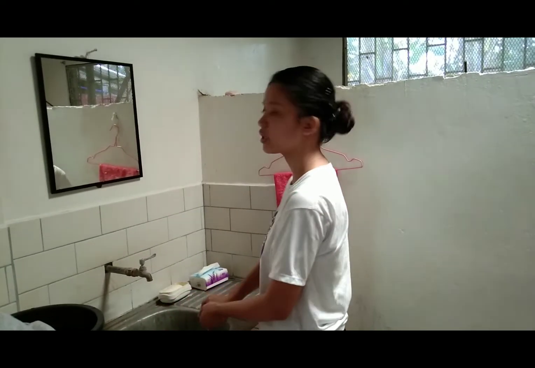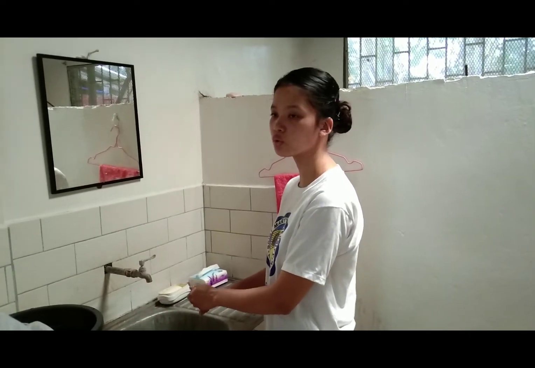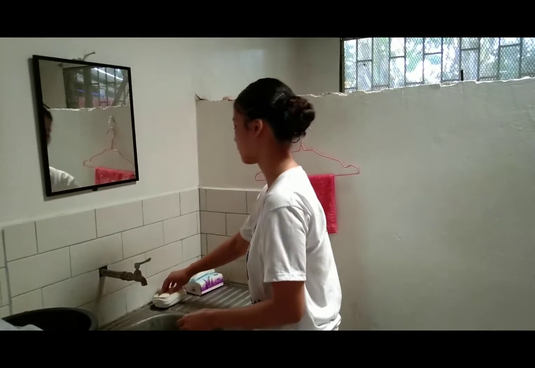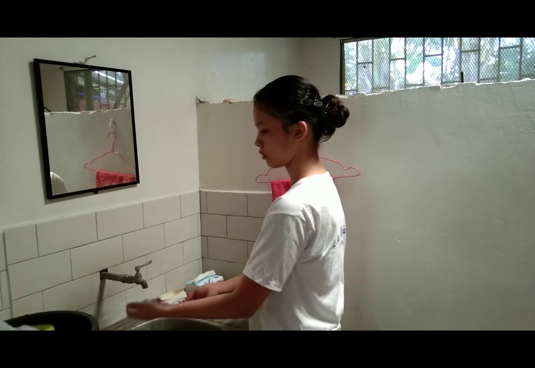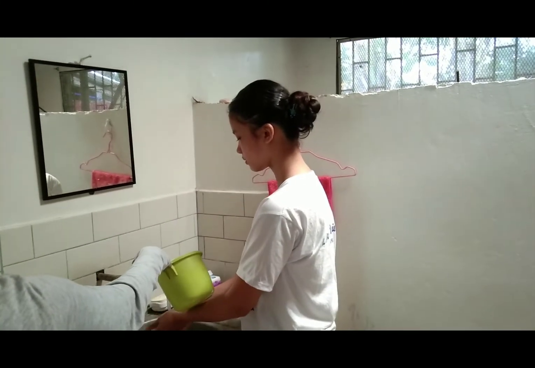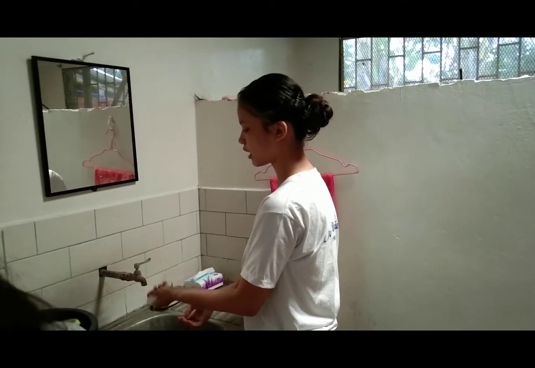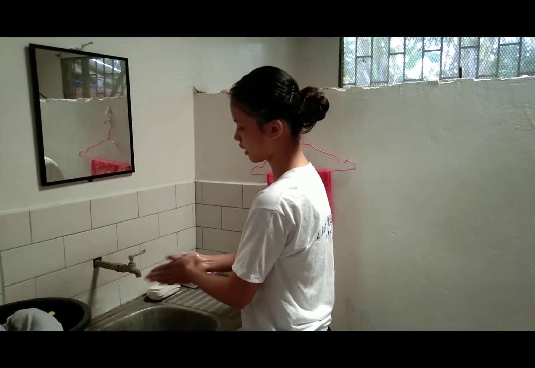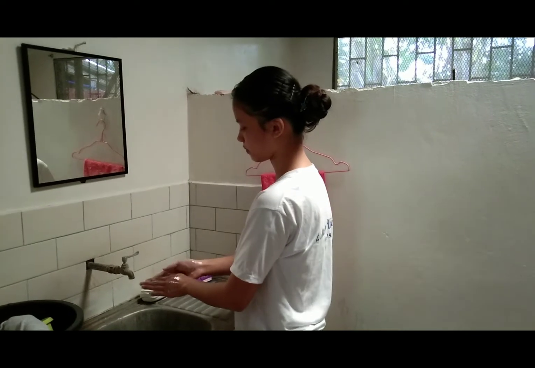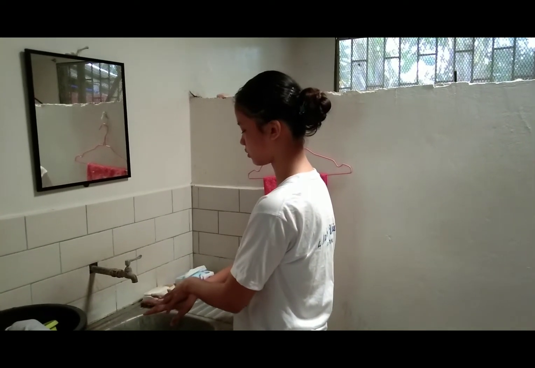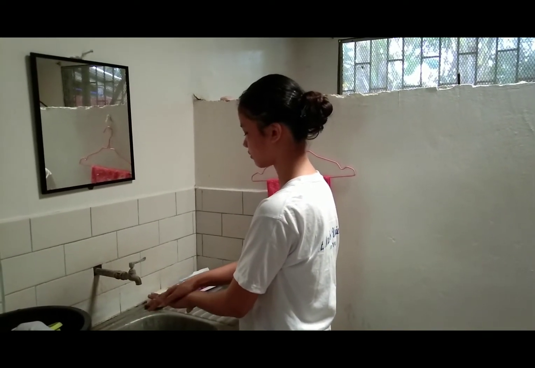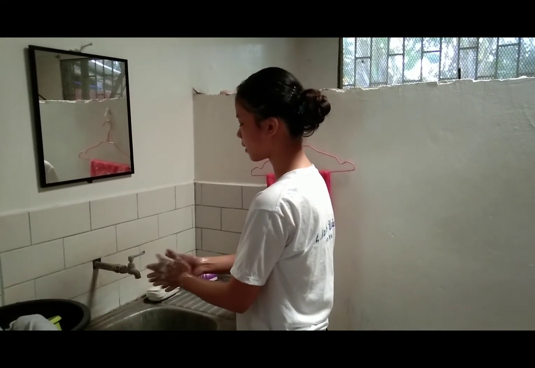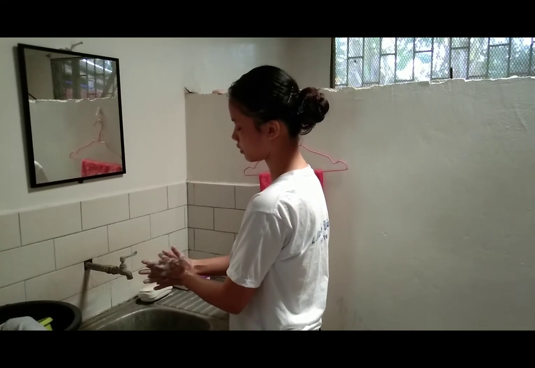Then apply soap. If you are using liquid soap, use 2 to 4 ml or 1 tablespoon. But if you are using bar soap, wash it first. Then lather your hands firmly. Then palm to palm. Then right over left dorsum, with interlock. Then vice versa. Then followed by palm to palm interlace. Make sure to remove the dirt between your fingers.